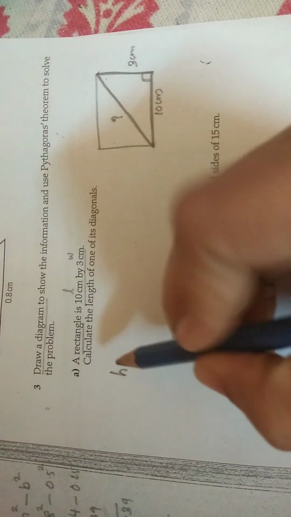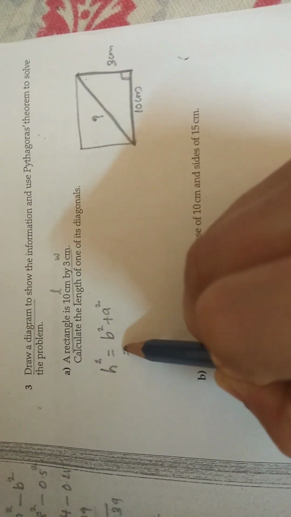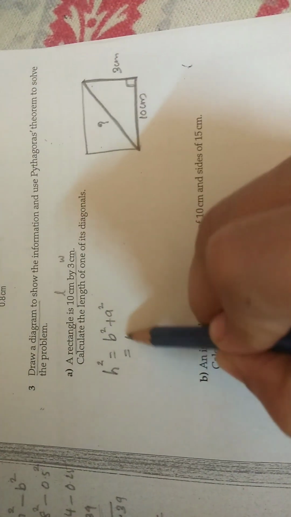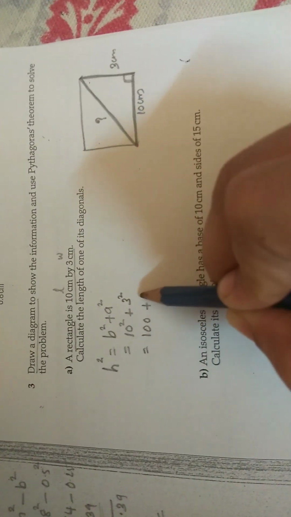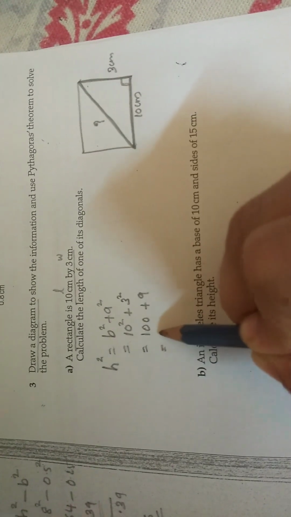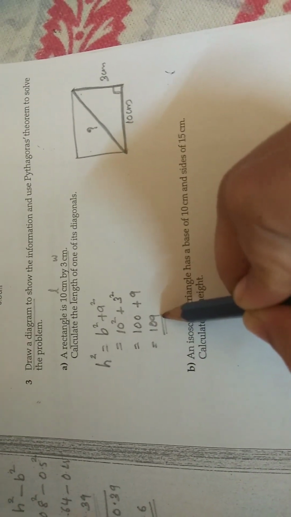So I'm writing the equation. Hypotenuse square equal to base square plus altitude square. Now base is 10. So 10 square plus altitude square. So 3 square. 10 square means 100. And 3 square is 9. So adding, 109. Most of the students will stop here by mistake.